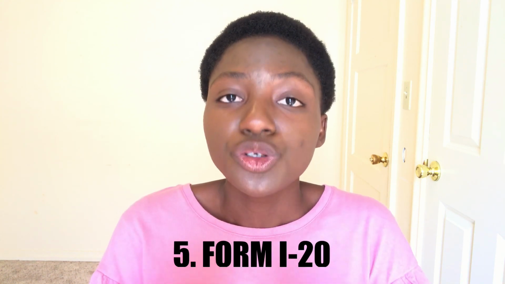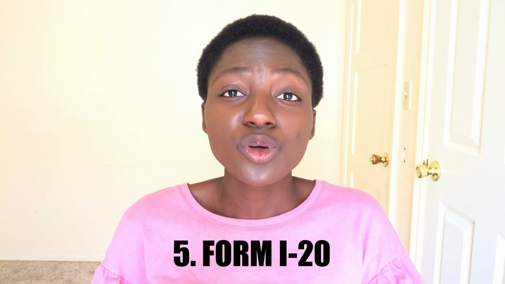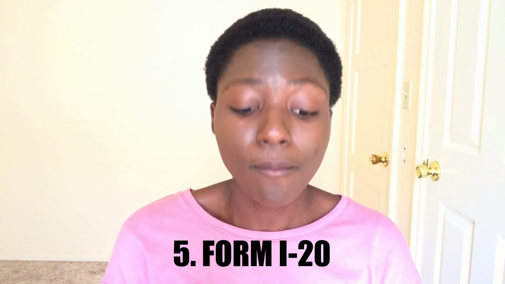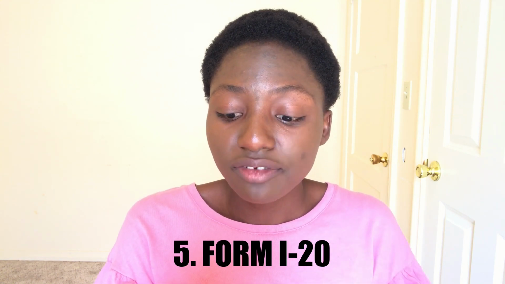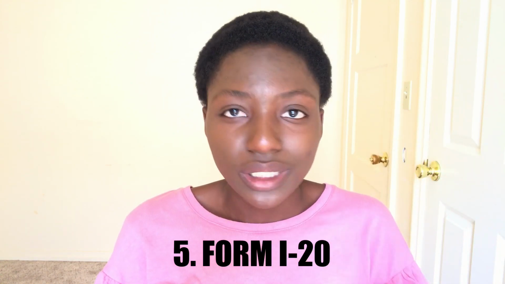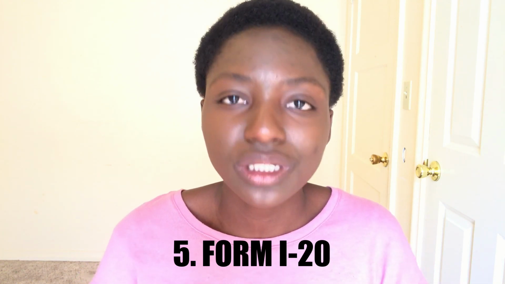Number five is what we call Form I-20. You need it. A couple of you have been asking me, do I need the original? Do I need to go with my original Form I-20? Yes, you need to go with the original Form I-20. It is written on the website: an approved Form I-20 from your US school or program, and it's usually the original. In fact, every document you are going with on that day, you have to go with the original. There's nothing like photocopy. Please go with the original copy.